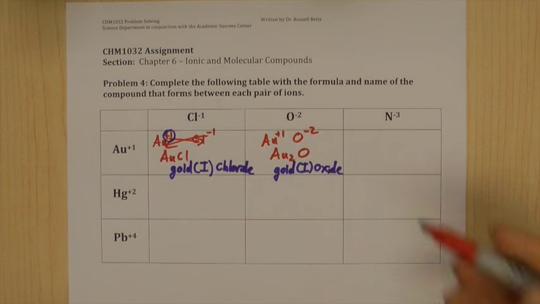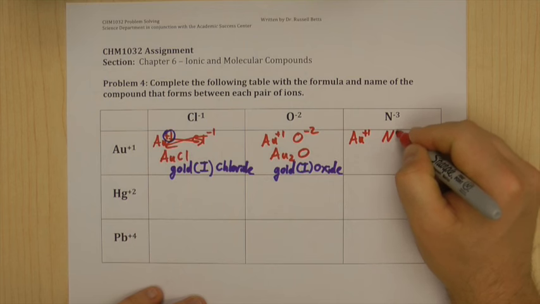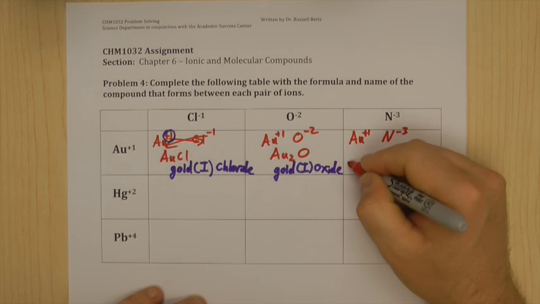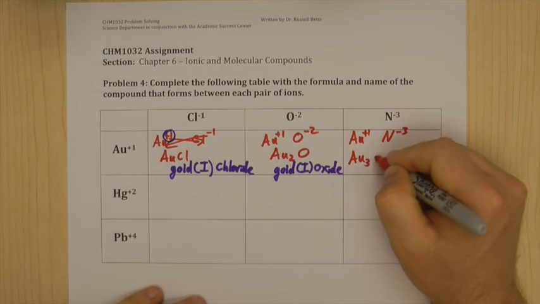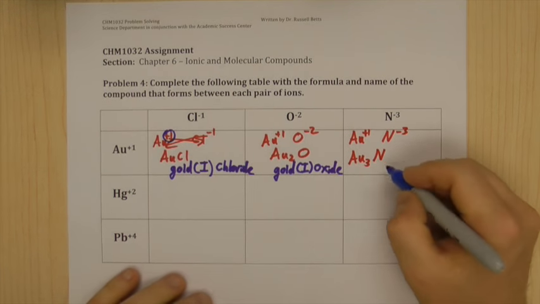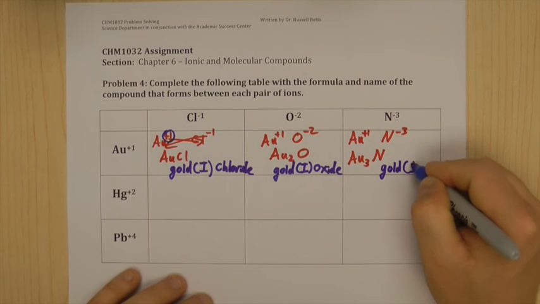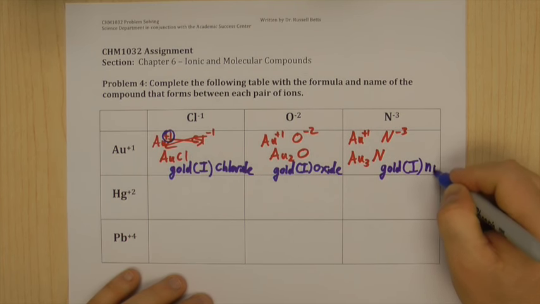Okay, one more time. Au +1, N -3. The formula here will be Au3N. So this is gold, open parentheses, 1, nitride.